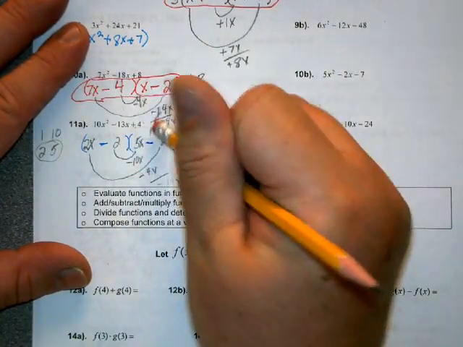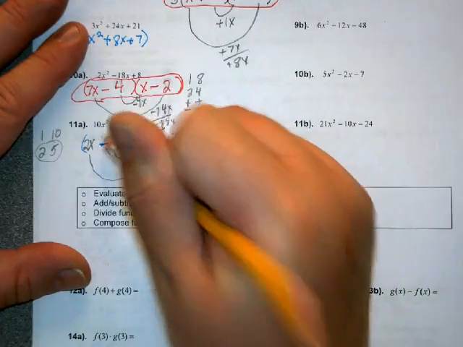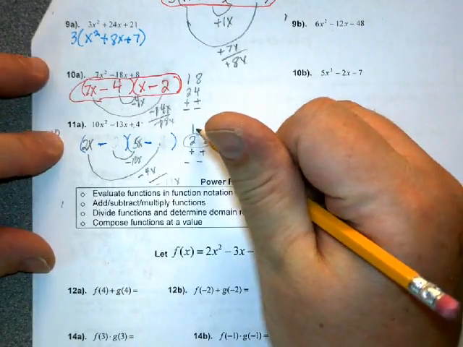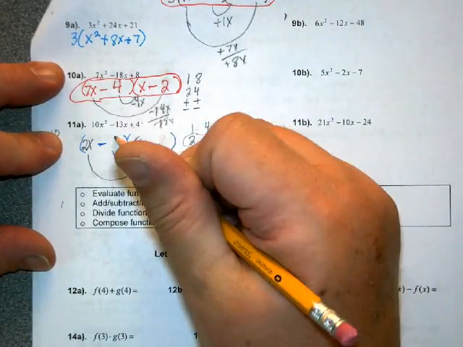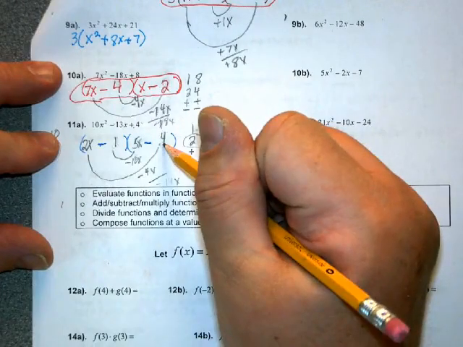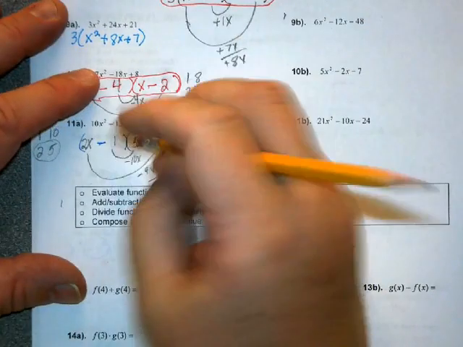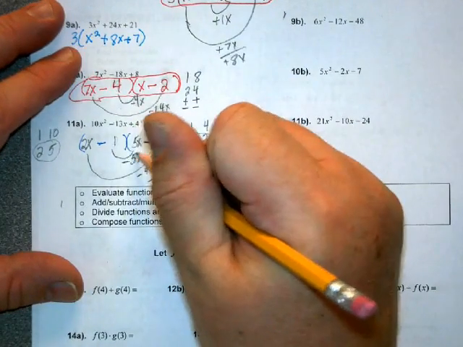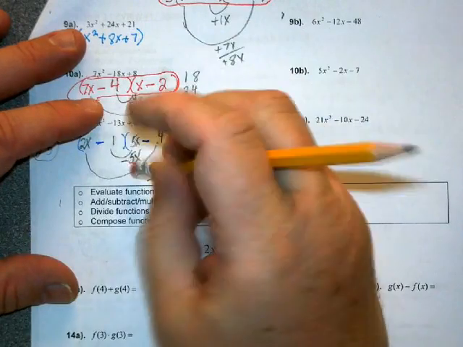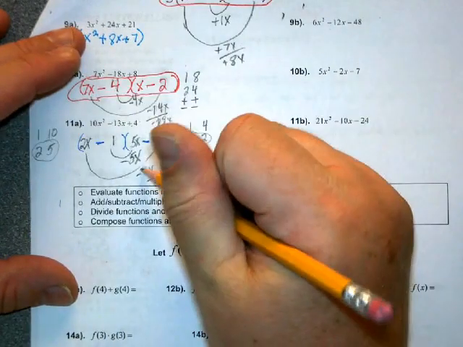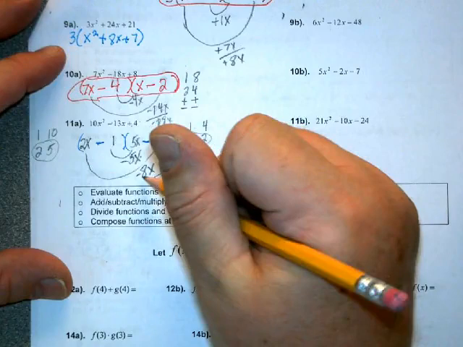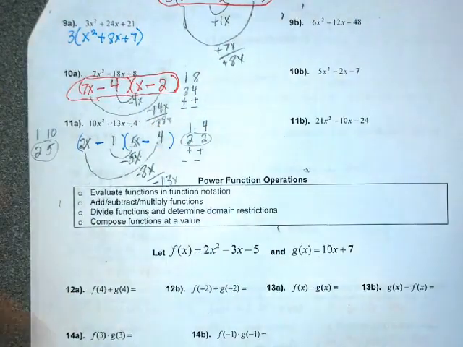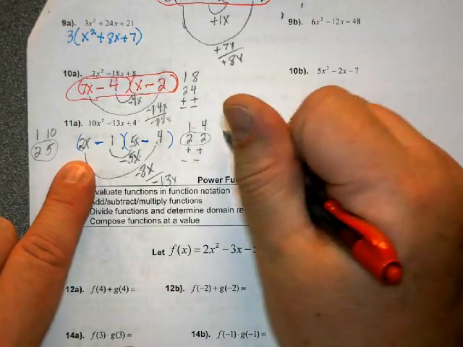So I'll try the 1 and 4. Oh wait, 1 and 4 would work, doesn't it? Because 4 times 2 equals 8. Negative 5x and negative 8x is negative 13x. So there's our factors. I'm going to rewrite it: 2x minus 1, 5x minus 4.